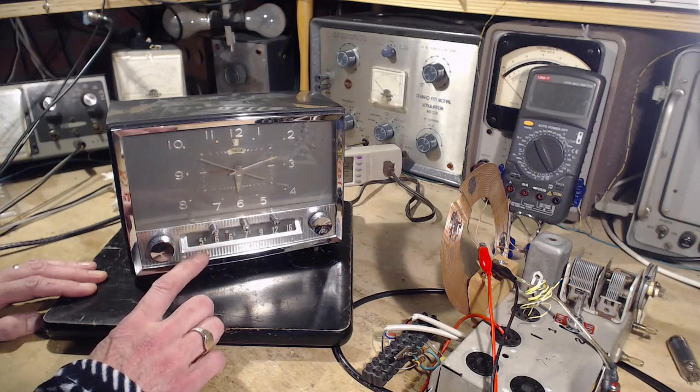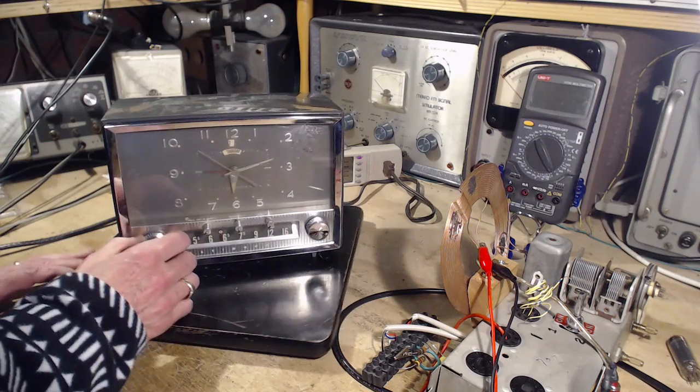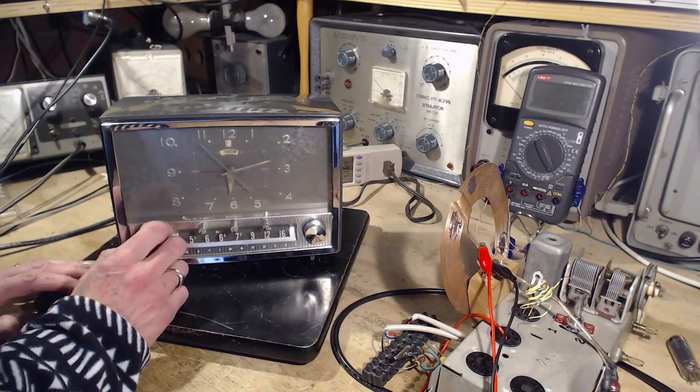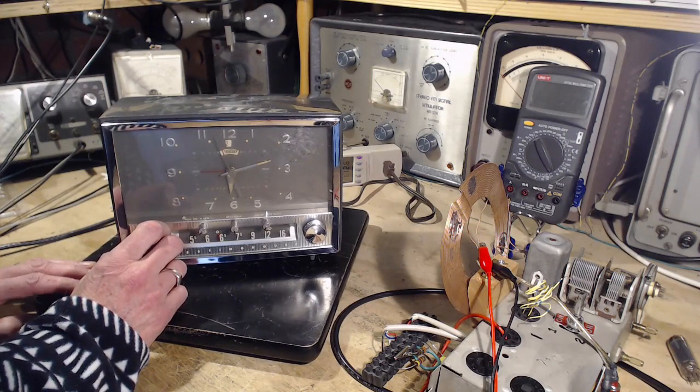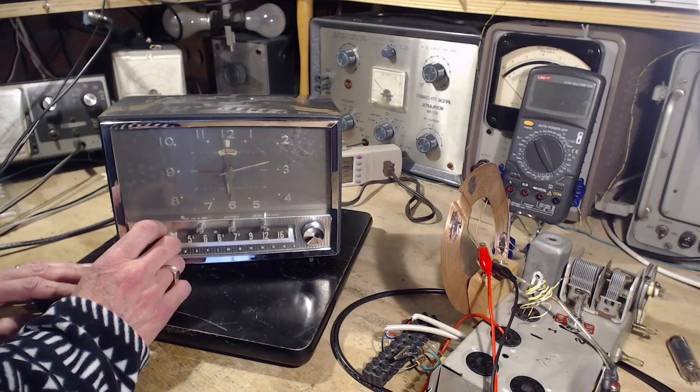So this one will have two warnings on it. One warning will be that it's radioactive, and the other warning will be it has a hot chassis.